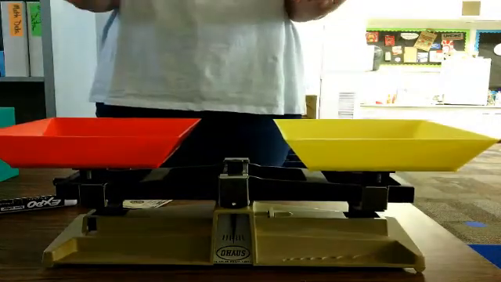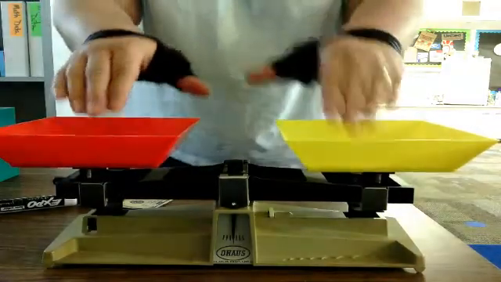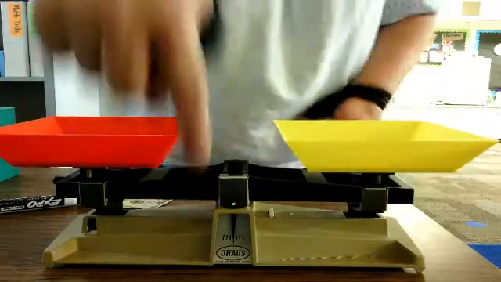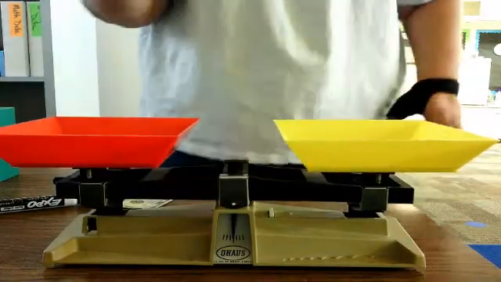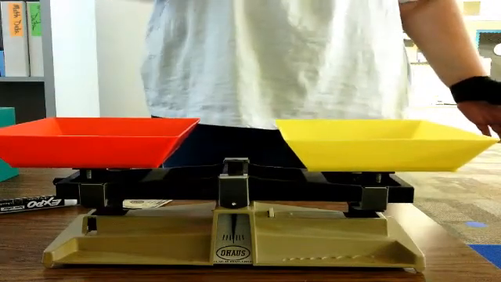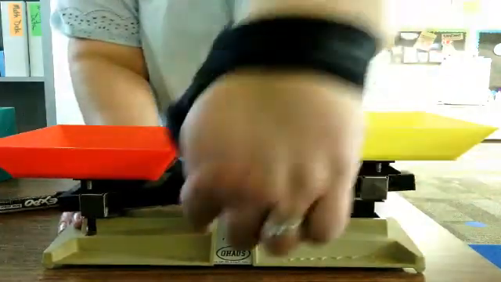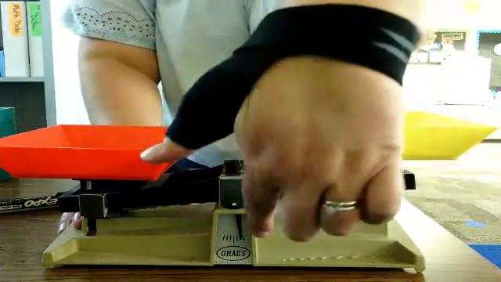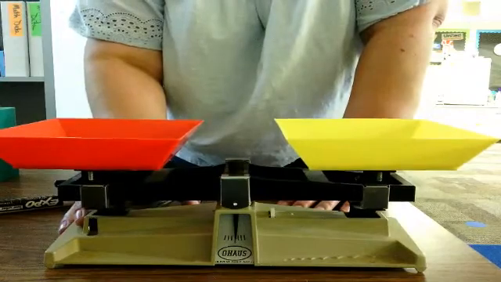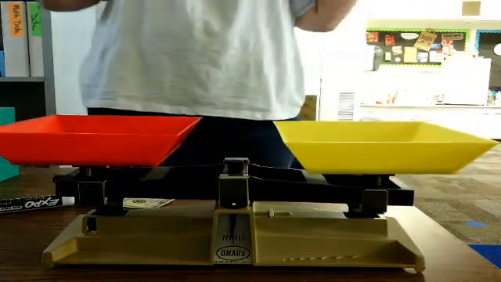I have here in front of me a double pan balance. On this scale, we have two pans, the yellow and the red. And then in front, right here, there is a needle, and it tells you when things are balanced. If it is unbalanced, it's on either the left or the right. If it's balanced, it's on that long mark in the middle. So we'll give it a second to balance itself out again as we talk through our problem.